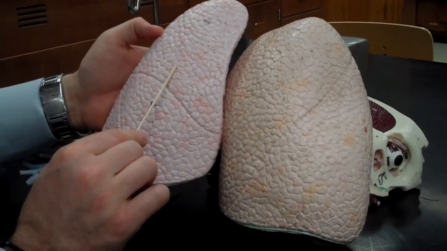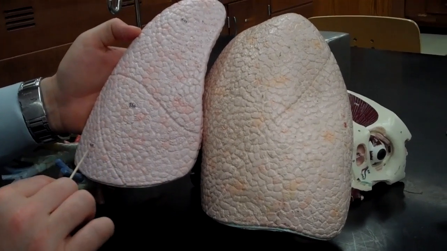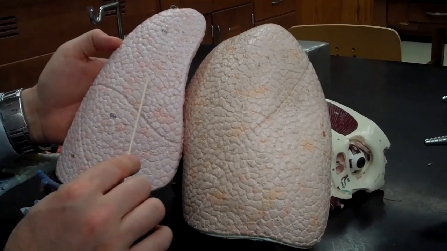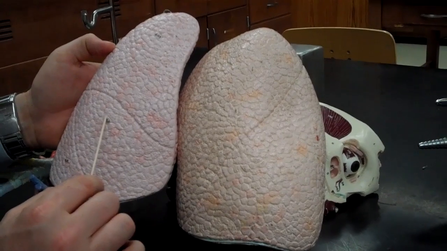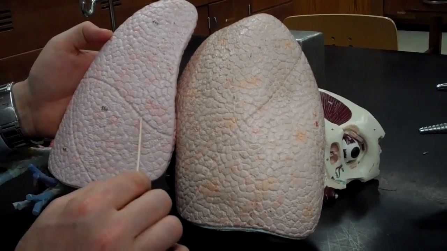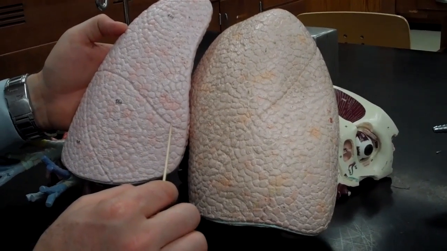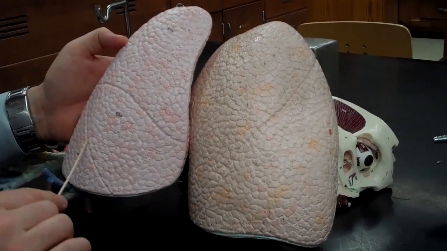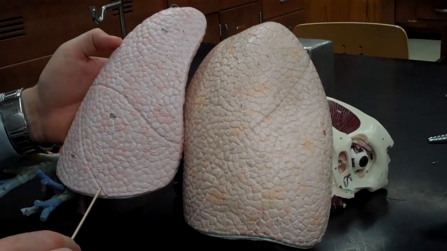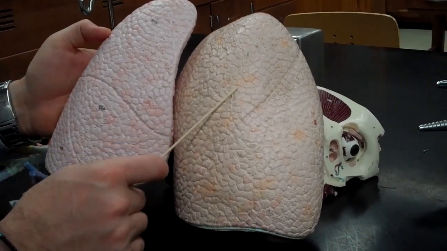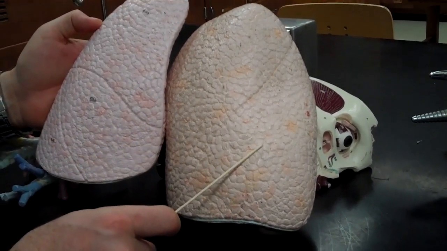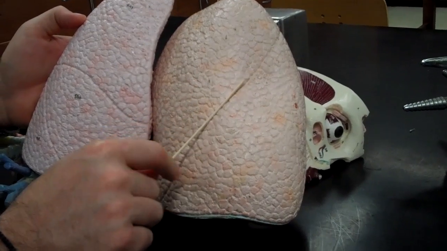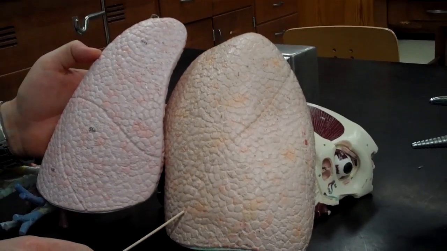On the right side, there's a superior, middle, and inferior lobe. What separates the superior lobe from the middle lobe is this horizontal fissure. And what separates the middle lobe from the inferior lobe is this oblique fissure. On the left lung, there's only a superior lobe and an inferior lobe separated by this oblique fissure.